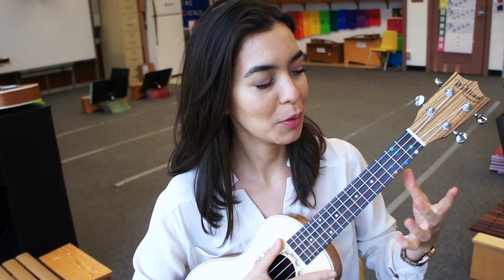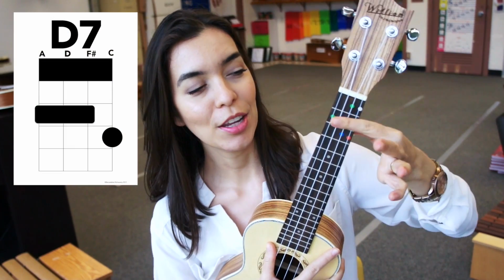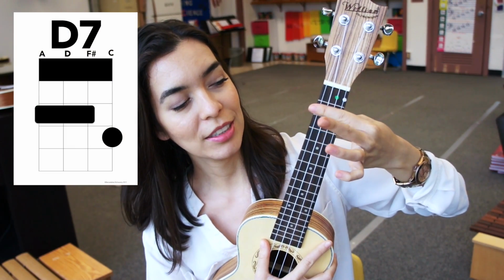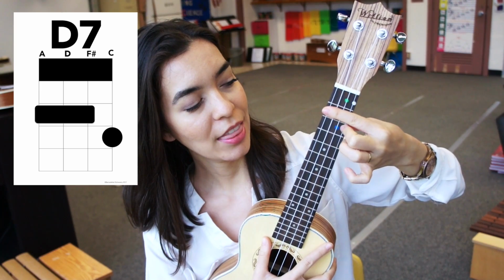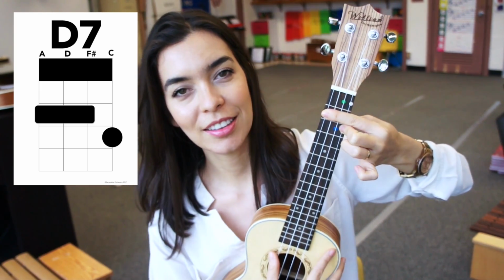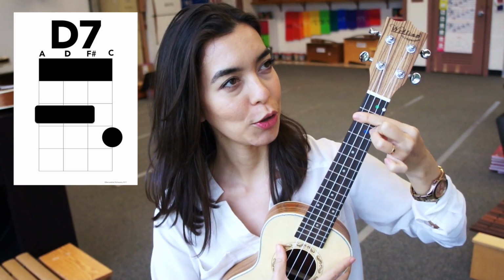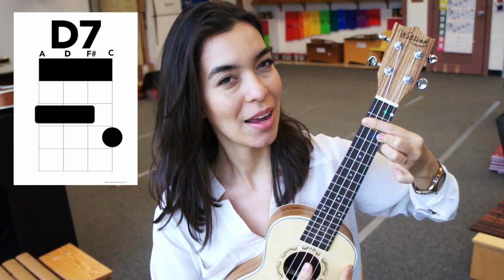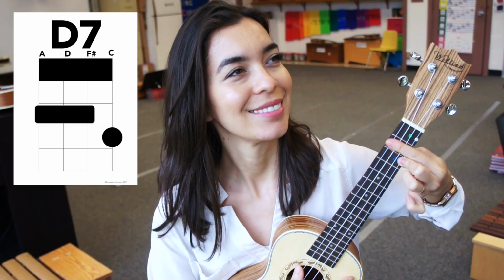The next most used chord is D7. D7, you should bar the entire 2nd fret and then position your ring finger here on the 3rd fret. Whew. That one takes some strength.